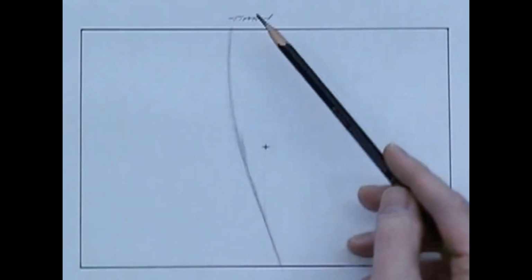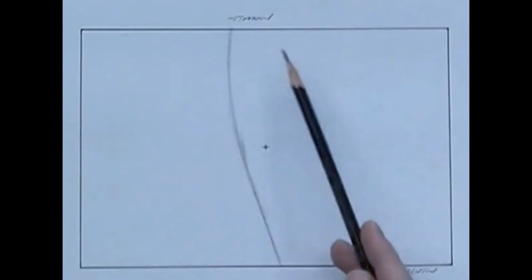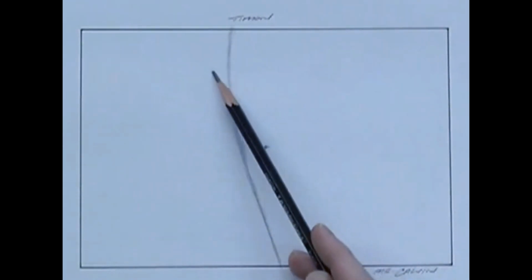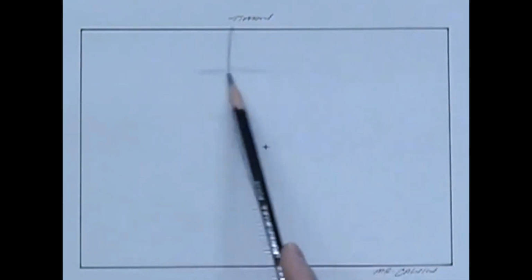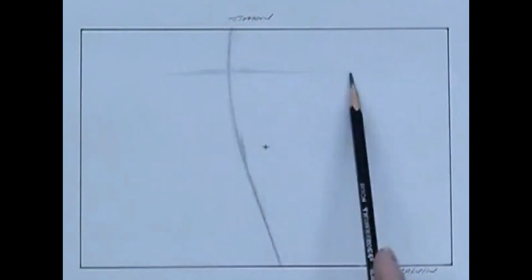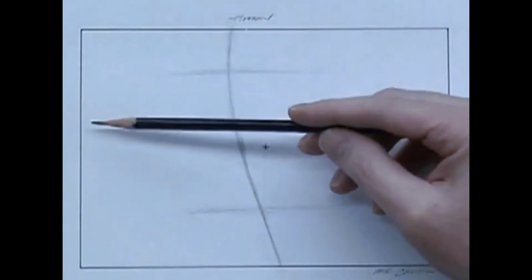Okay, so I'll start here at the top. I'm going to come down my line of action and I'm going to ask myself how much negative space is there from the top of my circle to my border, and I'm thinking of a spot, something like that. Okay, down here at the bottom, I'll come up my line of action, and I'm going to put a mark, maybe about right here. That looks about right.